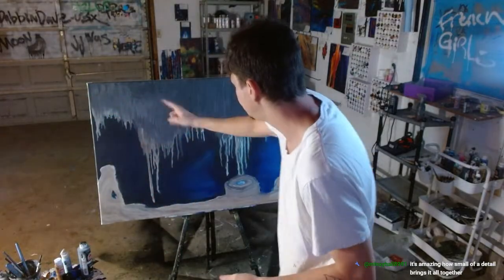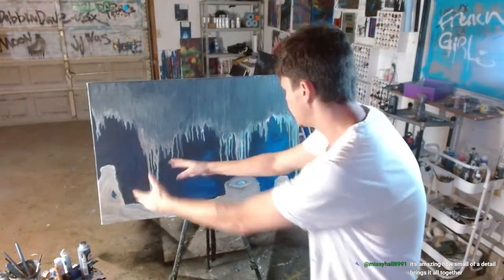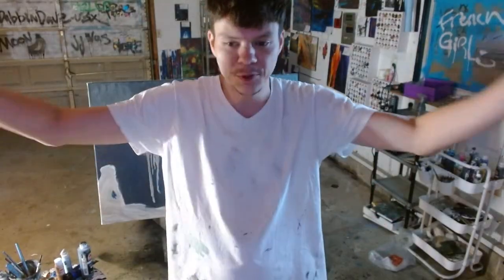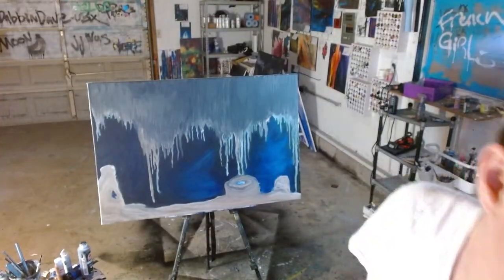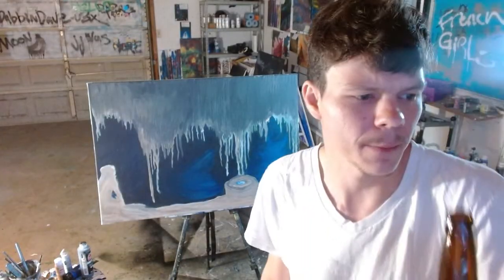You could draw triangles and then do this in the most abstract way, and it'll still tell the story. The level of detail you add tells the depth of the story. Does that make sense? Hope it makes sense.